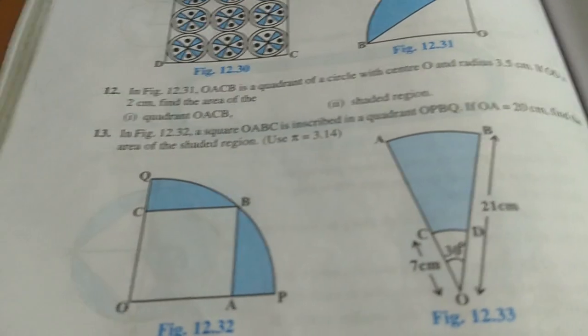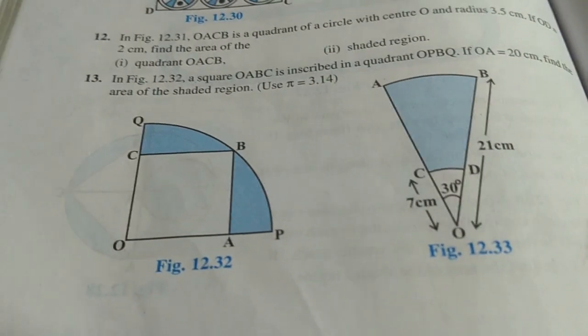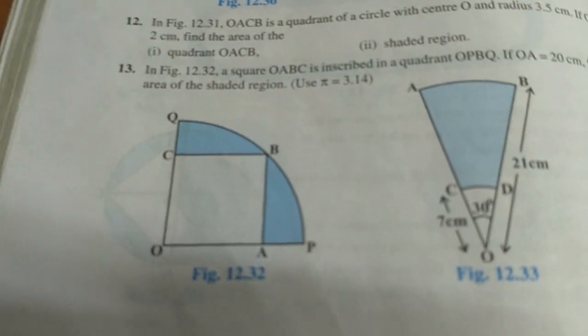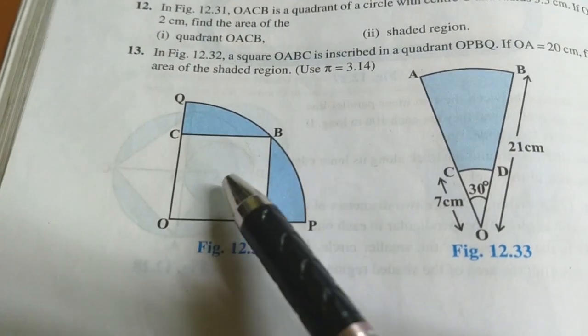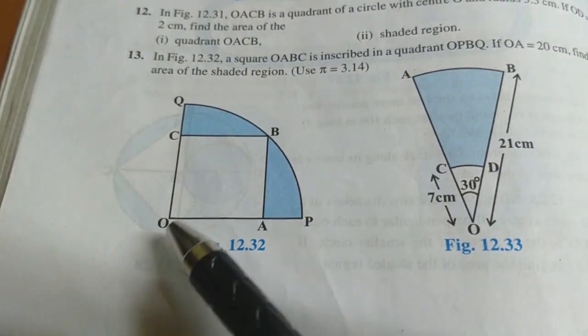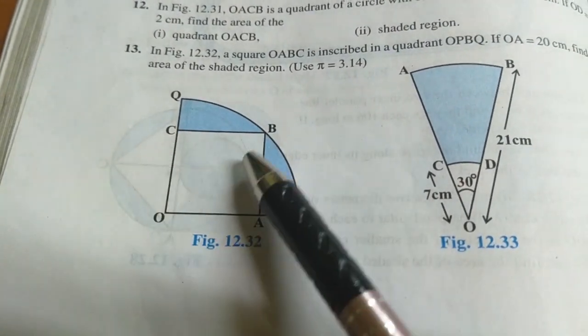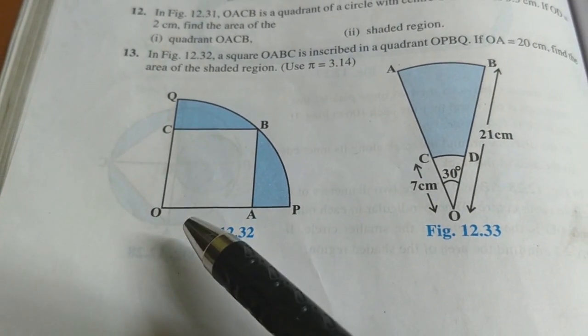We will solve the remaining problem of exercise 12.3. So we will do question number 13. What is question number 13 saying? Question number 13 is saying, in this figure 12.32, a square OABC inscribed in a quadrant OPBQ.